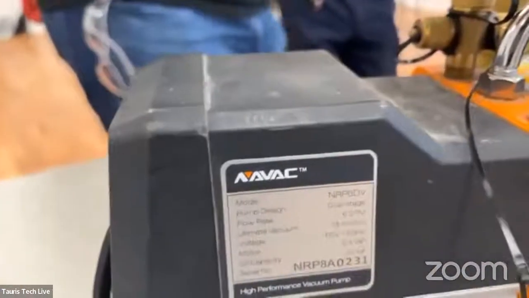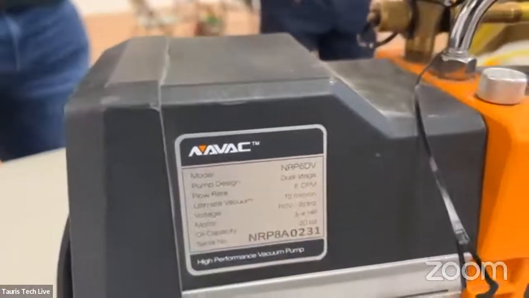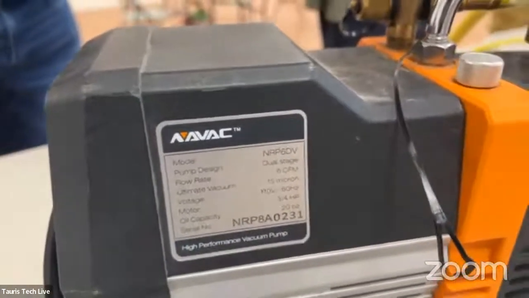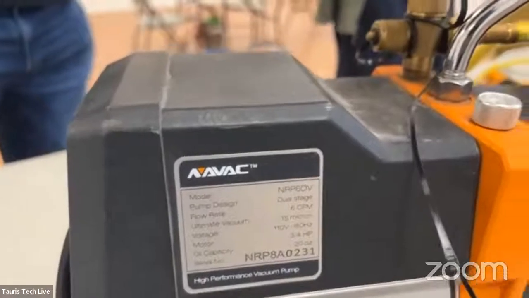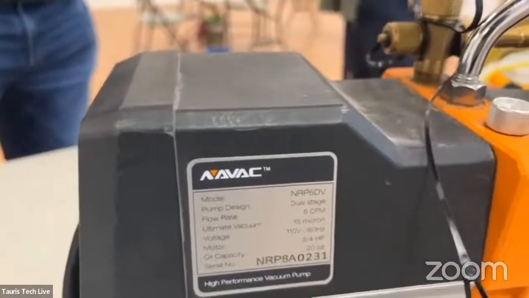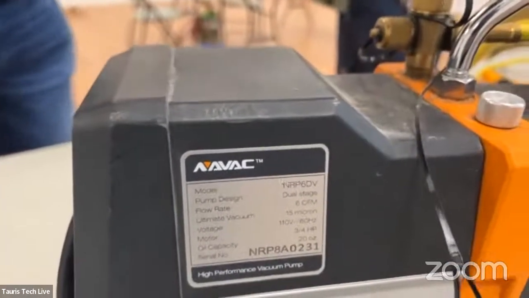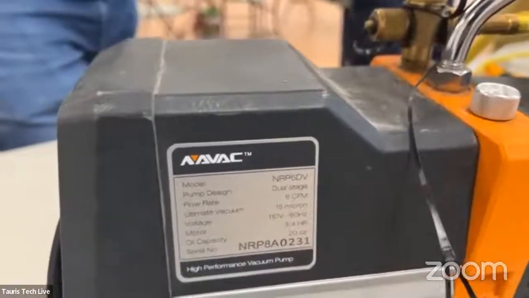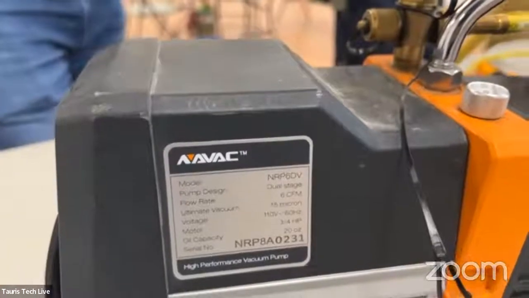You can see here, this is a 6 cubic foot per minute pump. And it says it can go down to 15 micron. Wow. Now, the biggest I think I've seen is like 12 CFM. So they have industrial vacuum pumps.